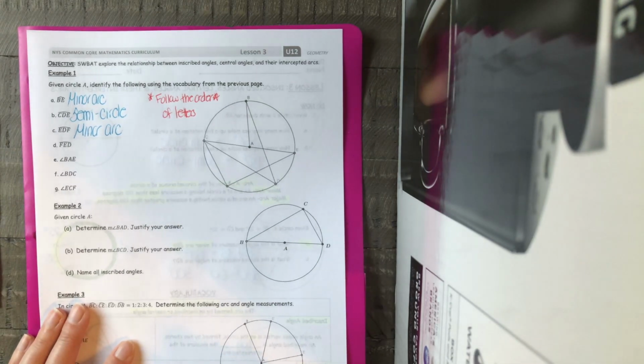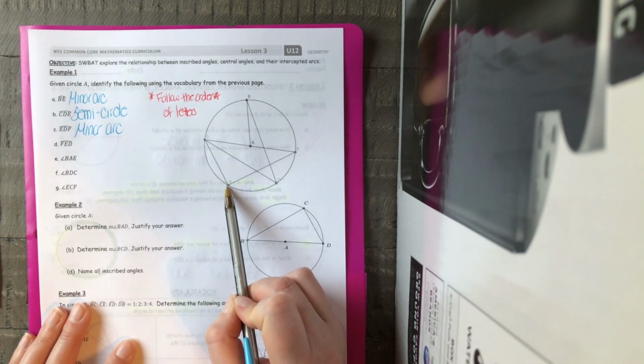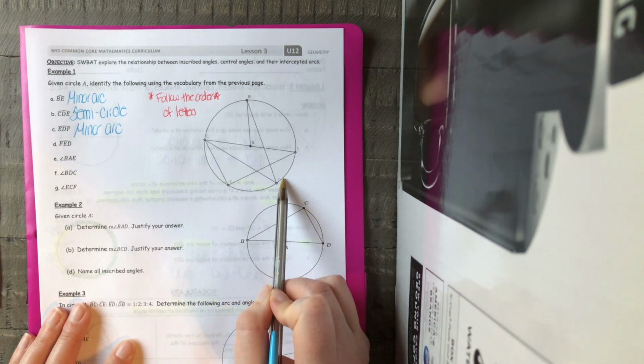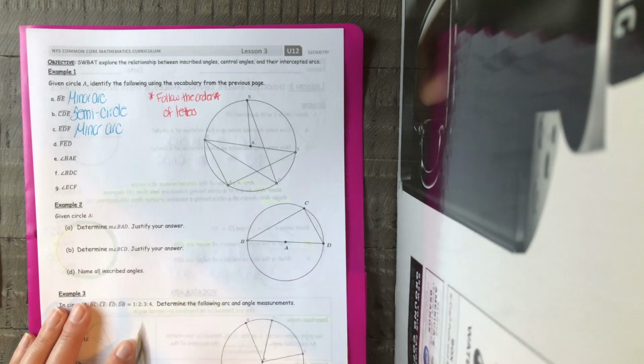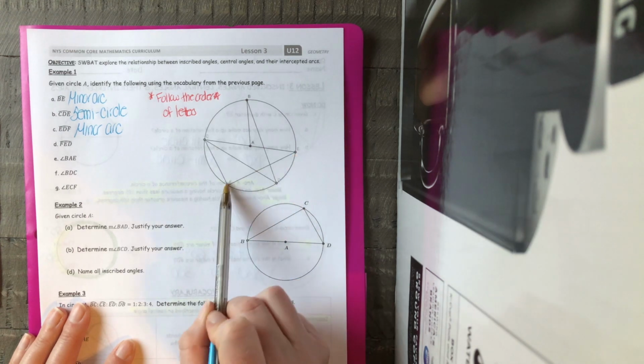And then if I look at part D, F-E-D arc, I need to get F-E-D. F, E, and then I have to go down for D. So that doesn't make any sense. So I must have to go the other way. I can't just move from F to E going to the right. I have to go to the left.